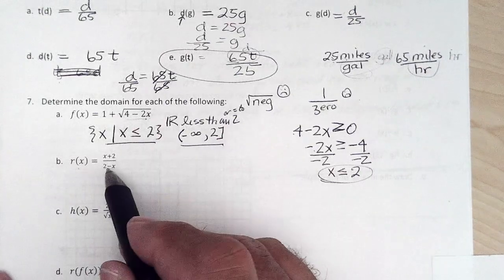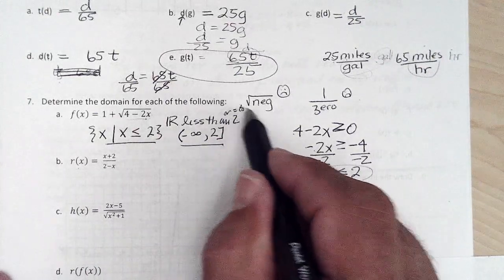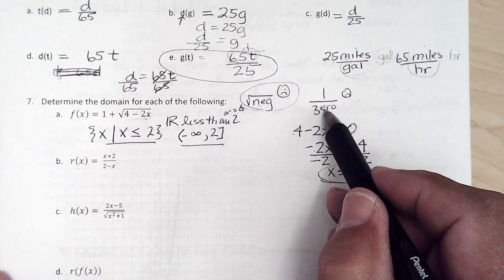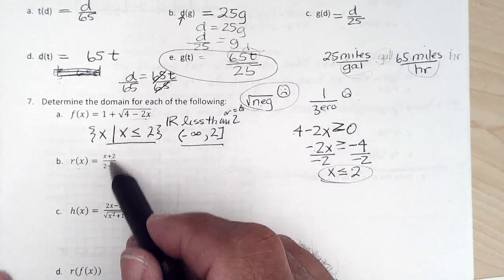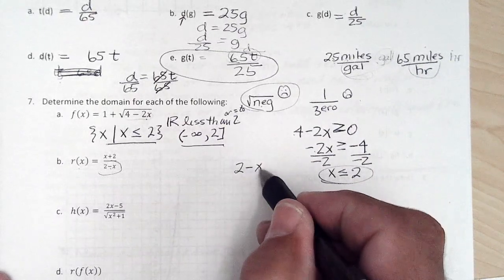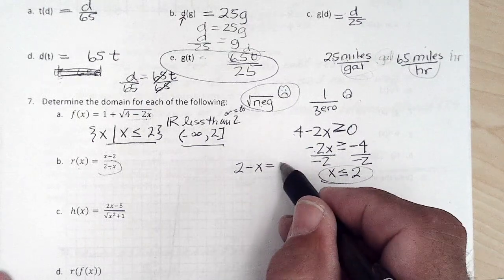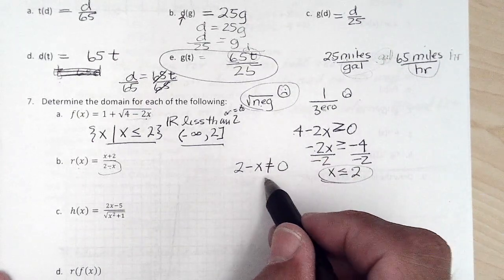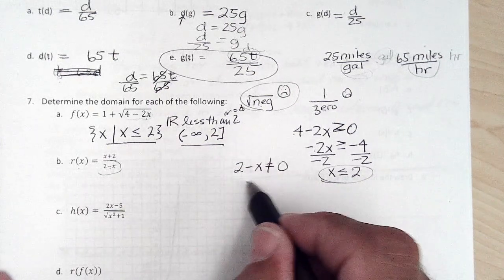Okay, R. Well, there are two things we have to watch out for: square roots of negatives or division by 0. Here's division, so we have to watch out for this being 0. Can 2 minus x come out to equal 0, which we don't want? Well, I could subtract 2 from both sides.